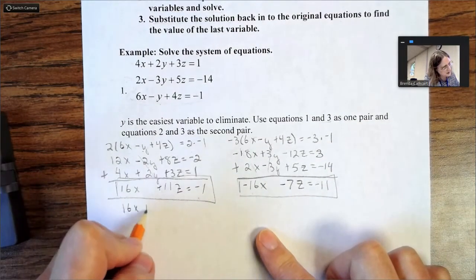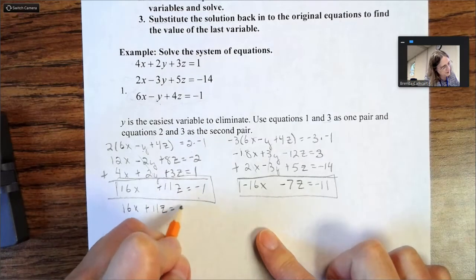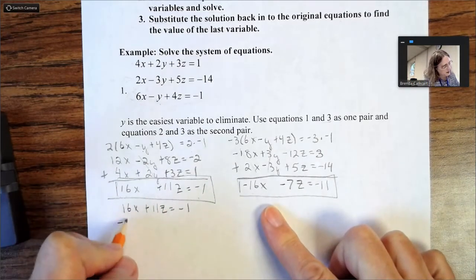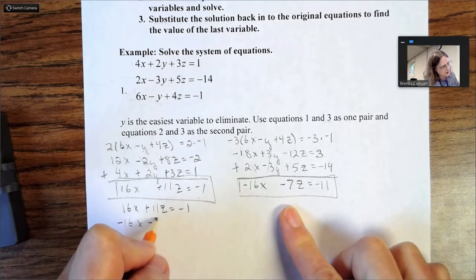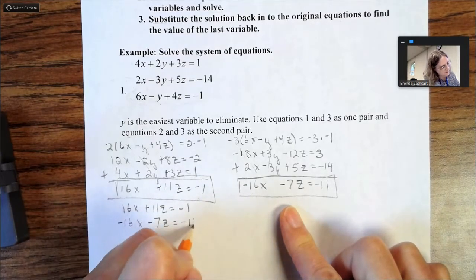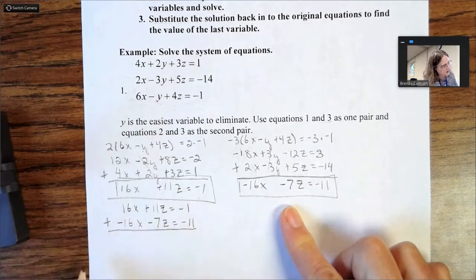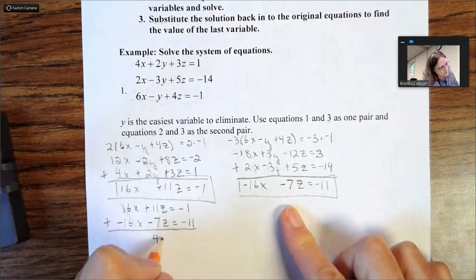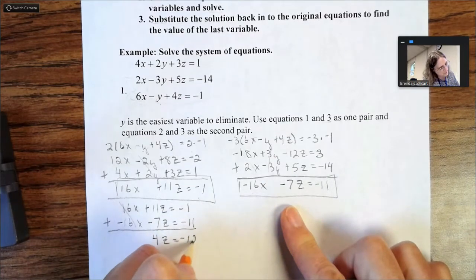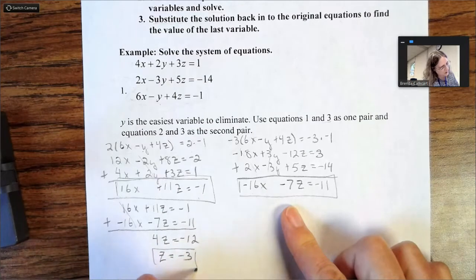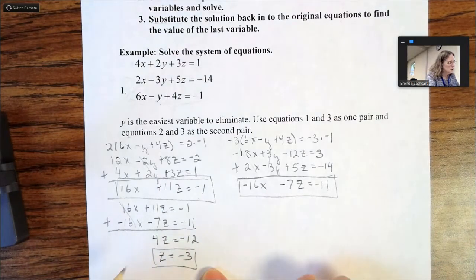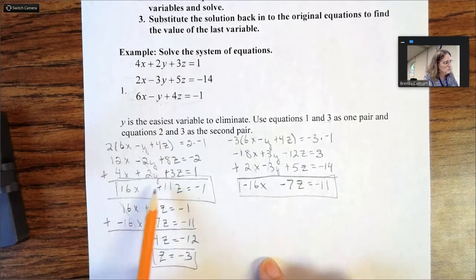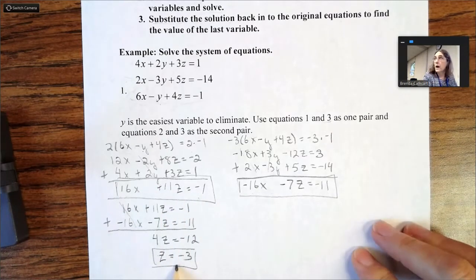We're going to write 16x plus 11z equals negative 1, and negative 16x minus 7z equals negative 11. We're going to add these together. These add to 0. So 11z minus 7z is 4z equals negative 12. Dividing by 4, z is equal to negative 3. Now that I have what z is equal to, I'm going to substitute that back into one of these other two equations to find the value for x.